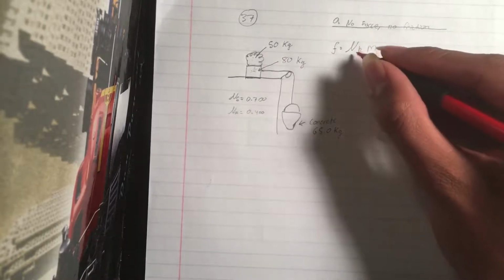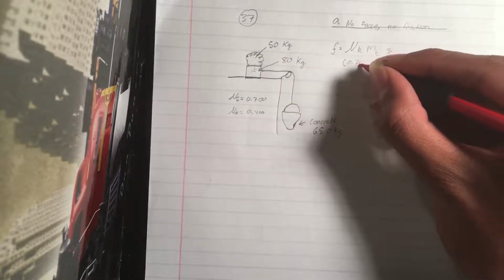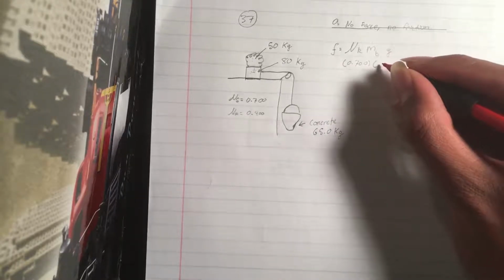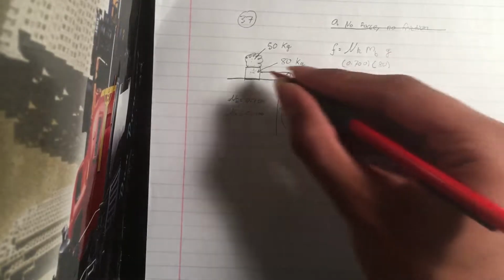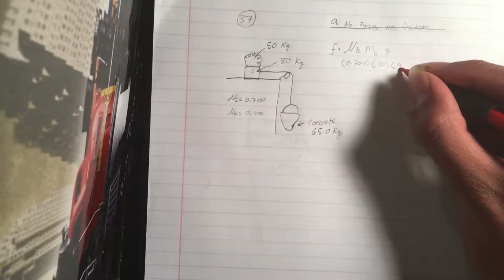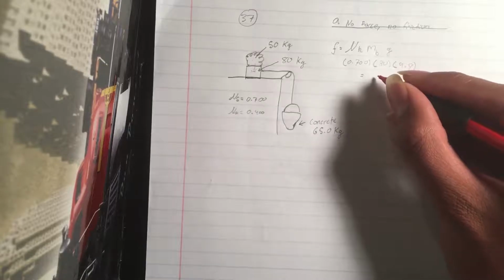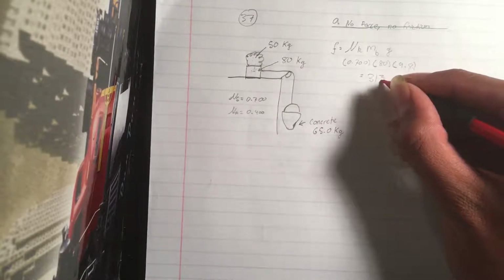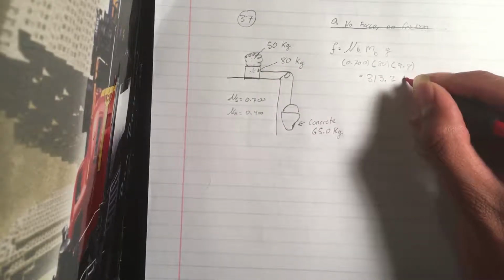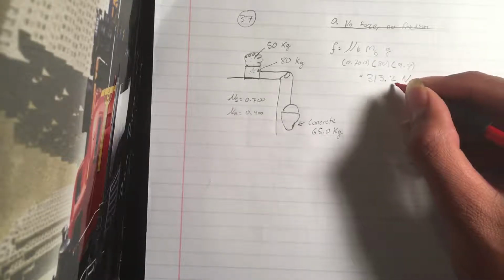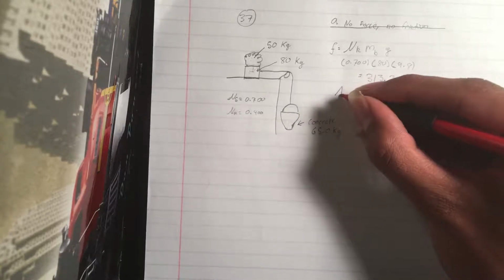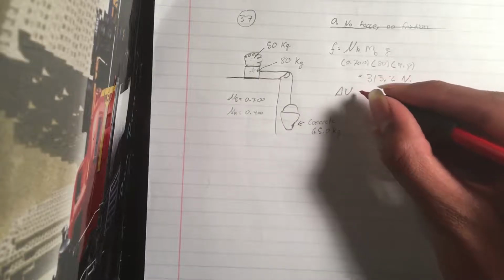Go ahead and plug our numbers in, so we get 0.700 multiplied by 80 kilograms, the mass of the box, times 9.8 meters per second squared, which gives us 313.2 newtons.